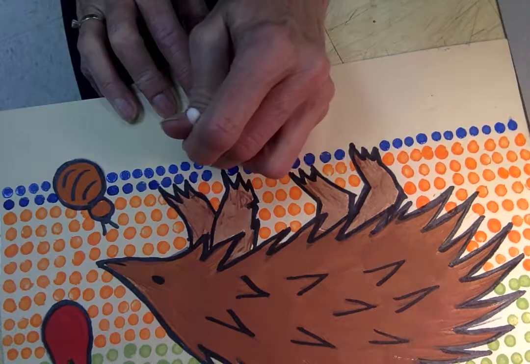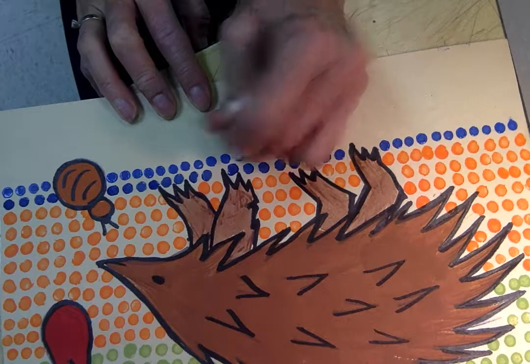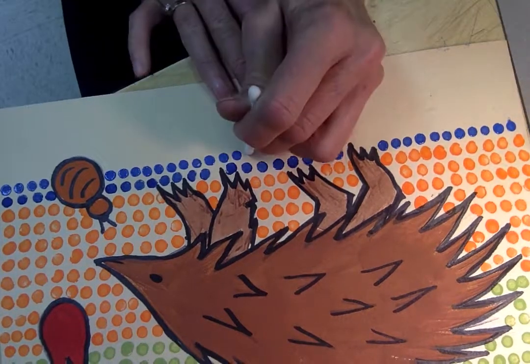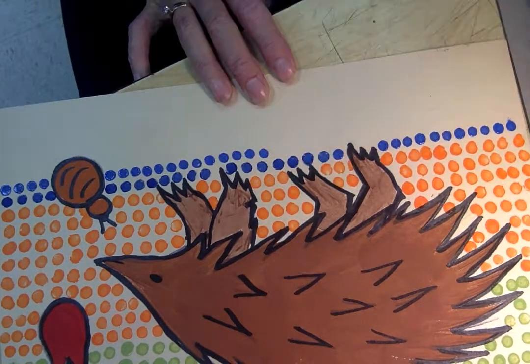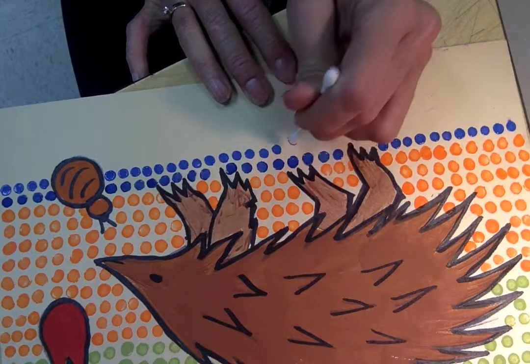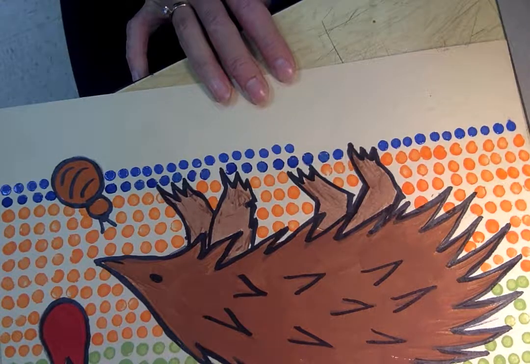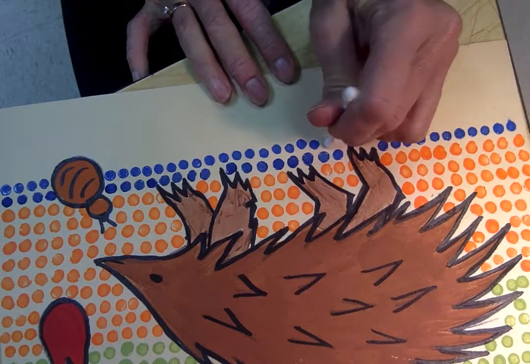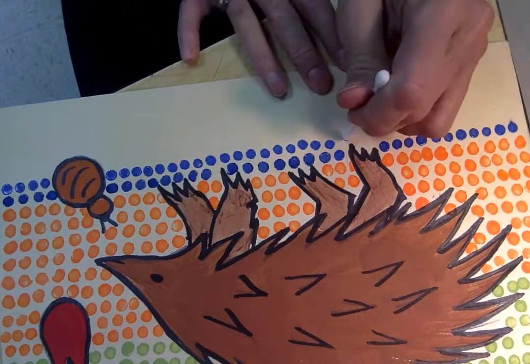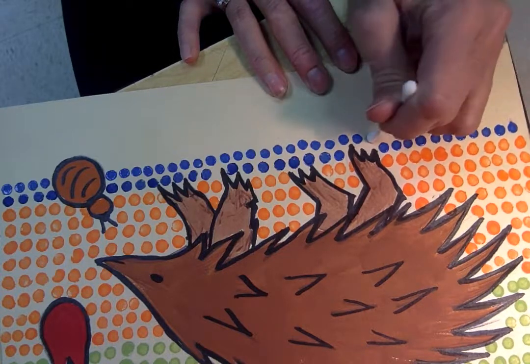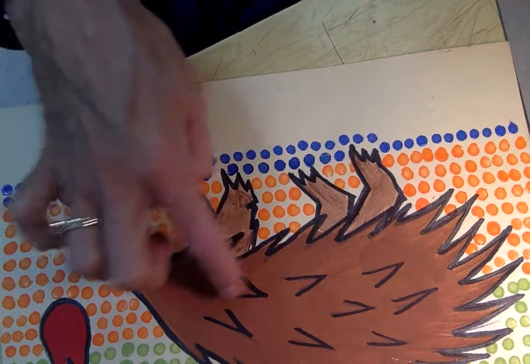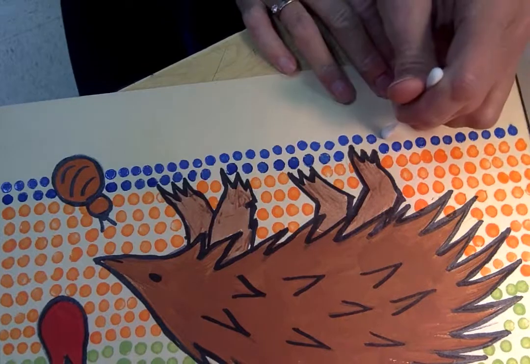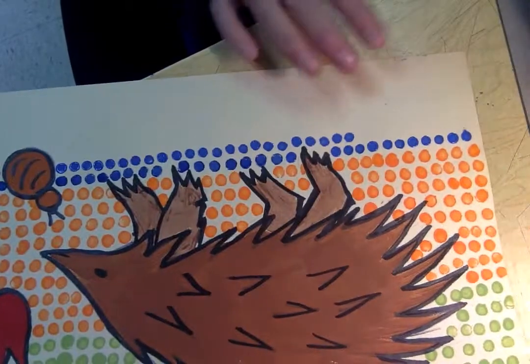Anyway, I selected my animal, drew it on there in pencil, and then outlined it with black heavy marker. That way it stands out, and it's a little easier than trying to paint the outline. And then I decided on my color scheme. Okay, on the echidna, as you can tell, I only used a couple of little marks on there to indicate his spines.